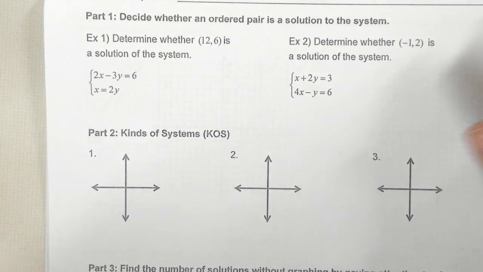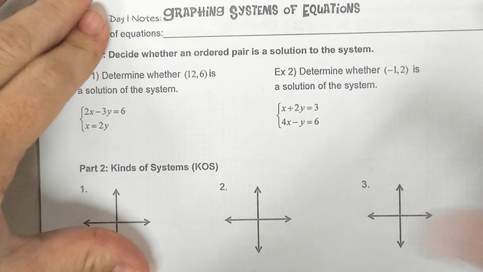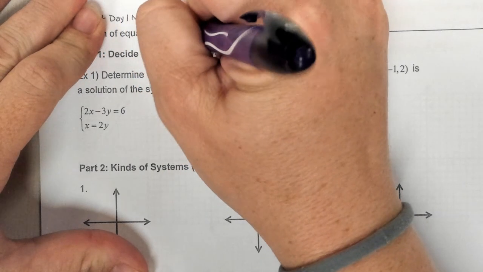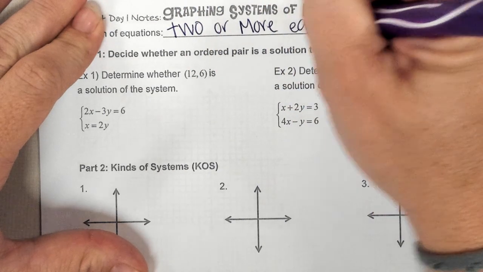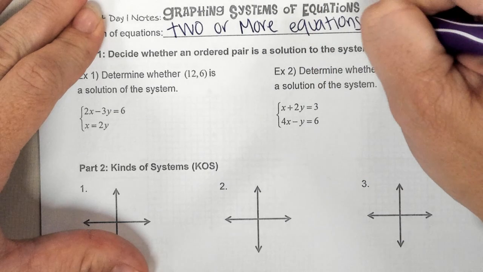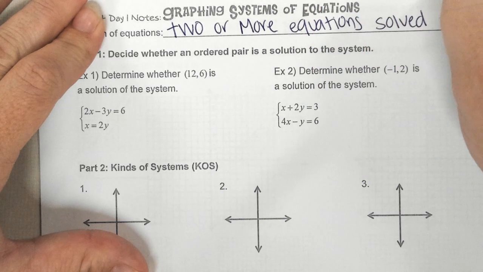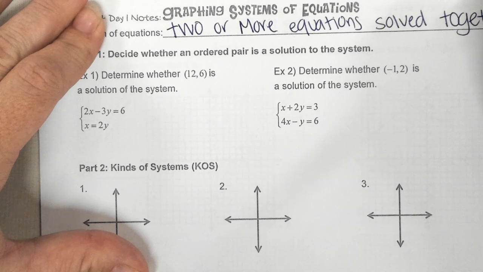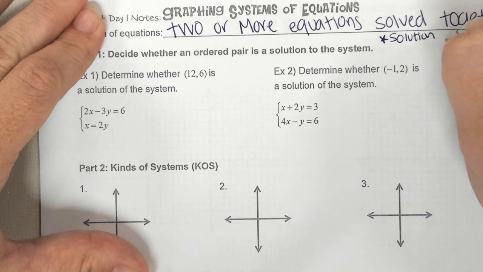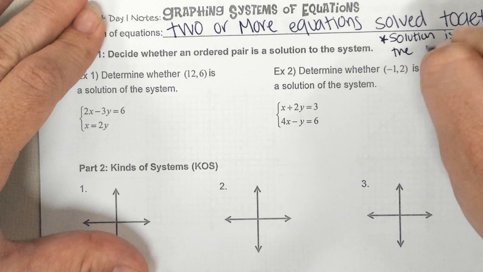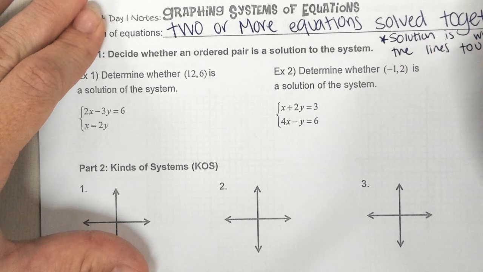Okay, so graphing systems of equations. Systems of equations are just two or more equations solved together. That's an H, I promise. Okay, and their solution is where the lines touch or intersect.